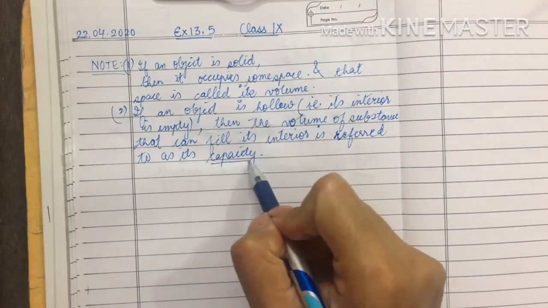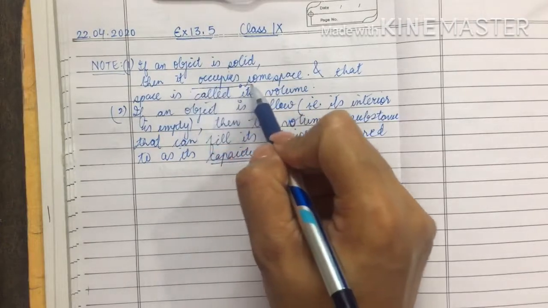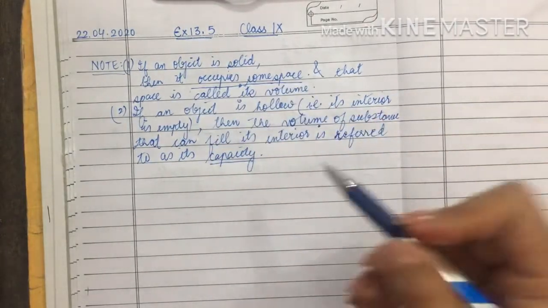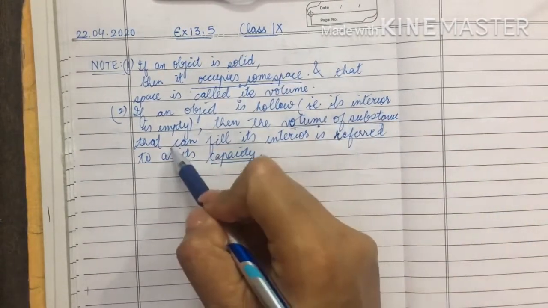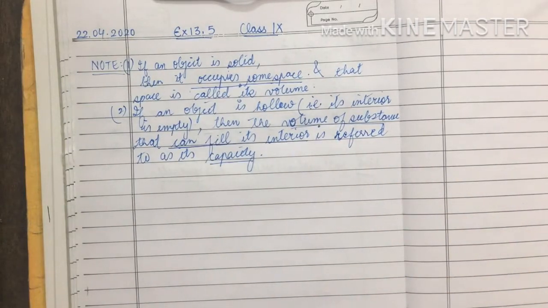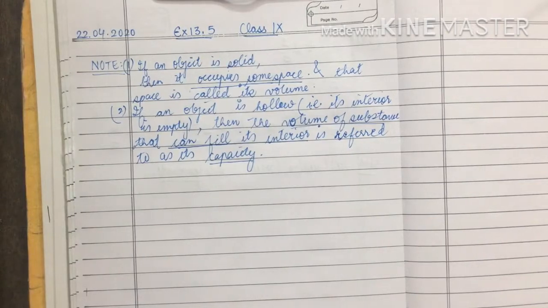So the word capacity, occupied space, the volume of substance that can fill the interior, all these terms mean one and the same thing, that is volume.